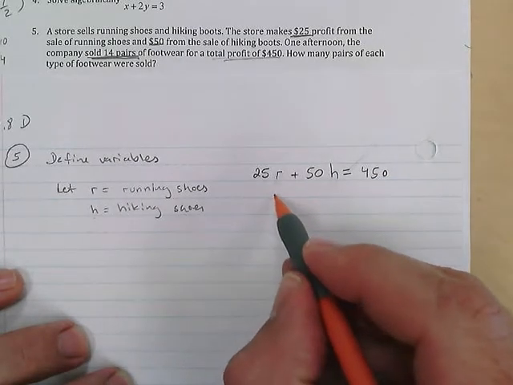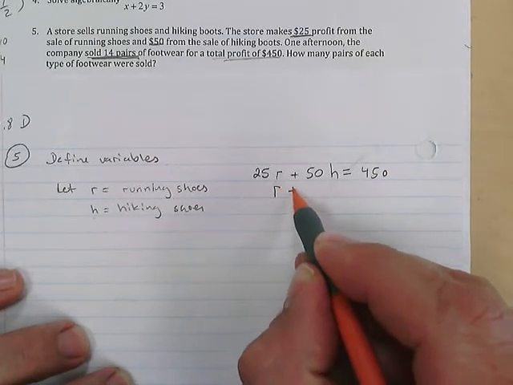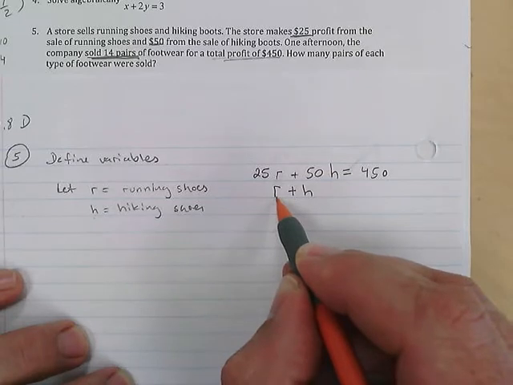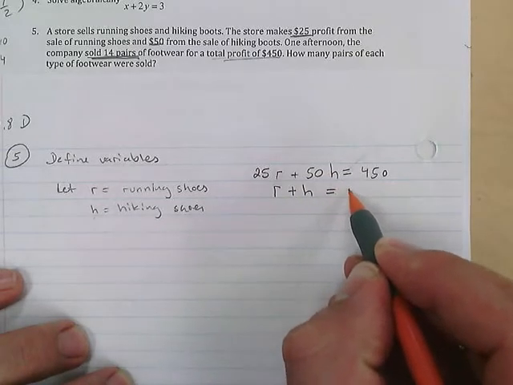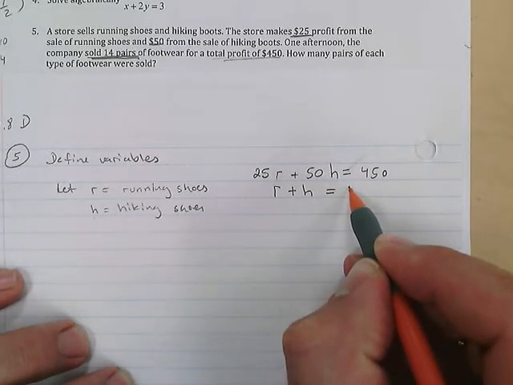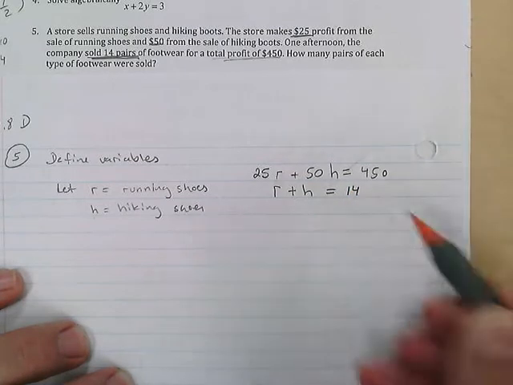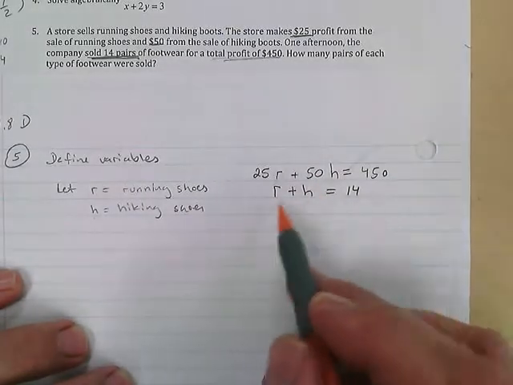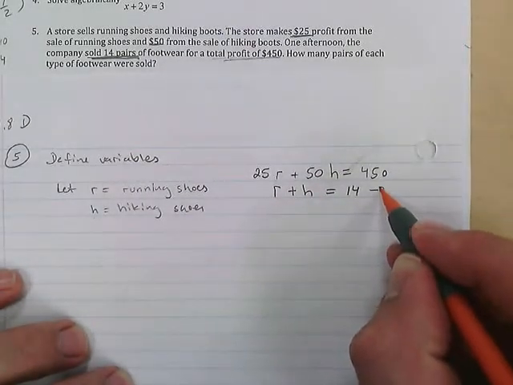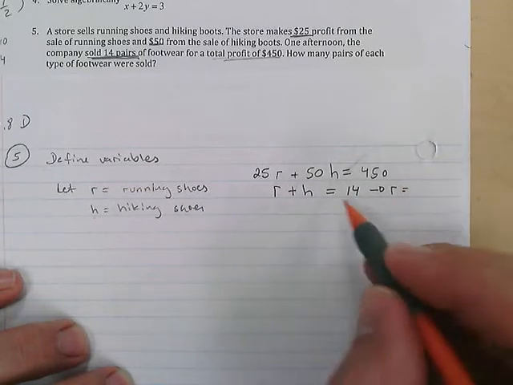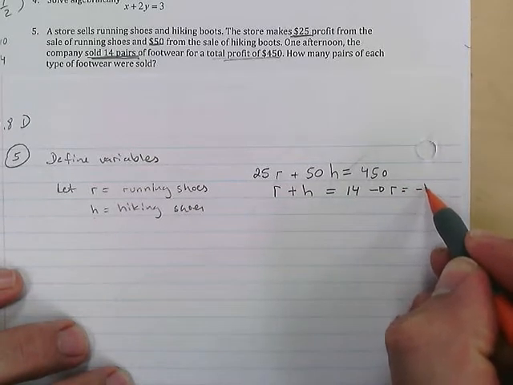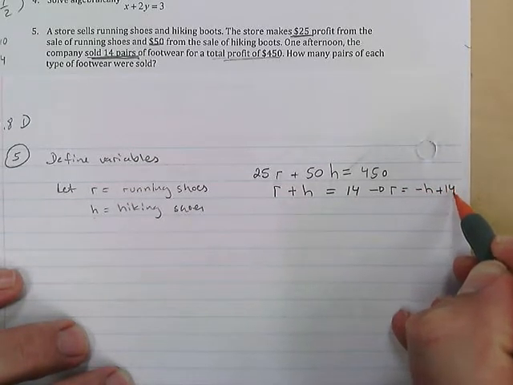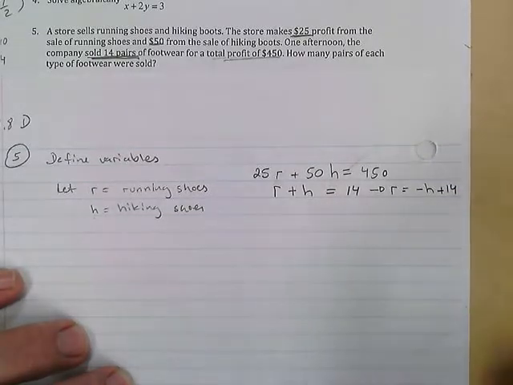And we also know that R plus H, because the number of running and hiking shoes combined would be 14, sorry, not 15, 14. Okay, so now you're asked to solve the system. Again, I would use substitution, right? Because I can just say R is going to be negative H plus 14, or 14 minus H, that's fine.